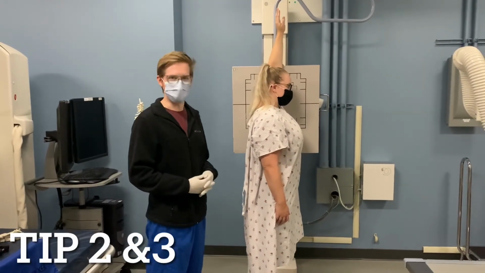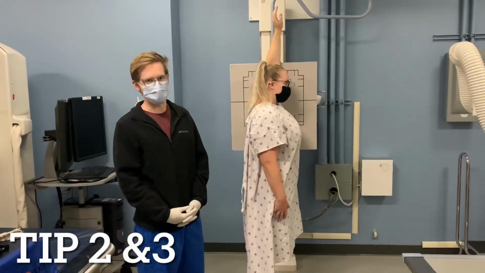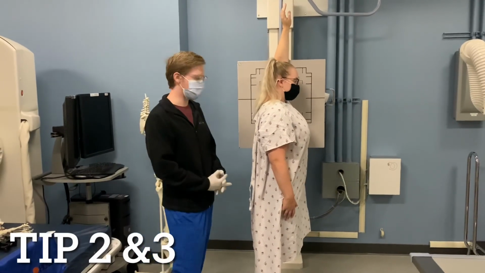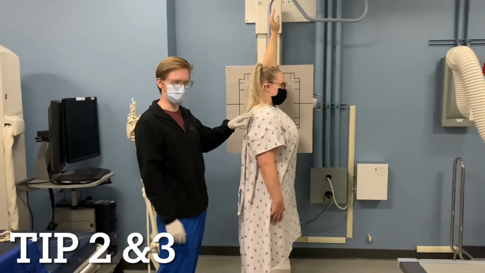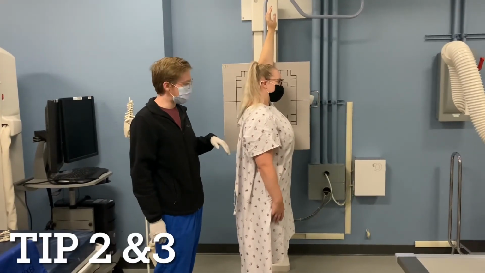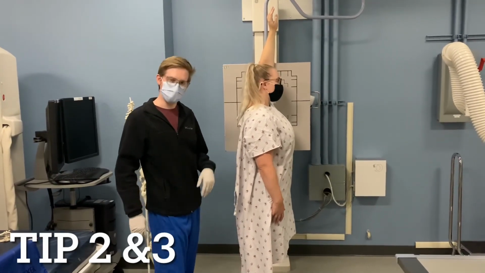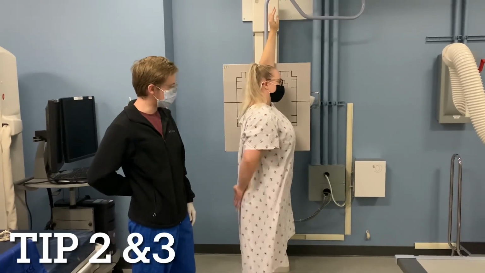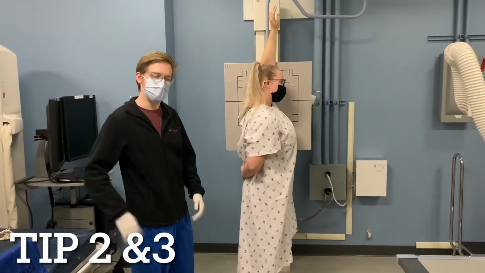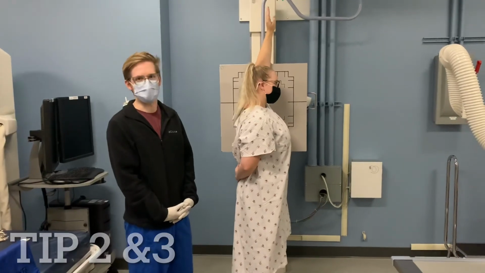A couple helpful tips that we've gathered from some licensed technologists around the area are make your exposure at the end of expiration to keep the humeral head out of the field of view, and then also have the arm furthest from the IR put behind the back to help get it a little down. This will really make a splash with the radiologist with how clean your images look.